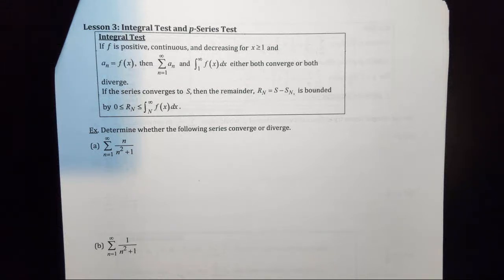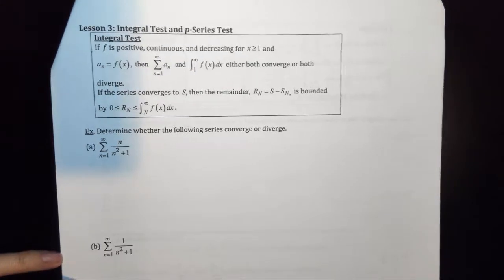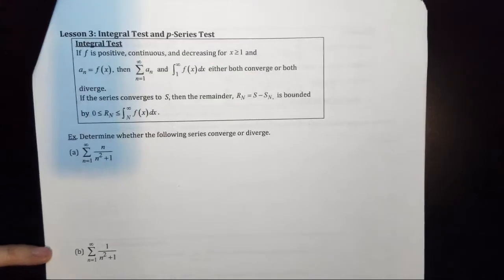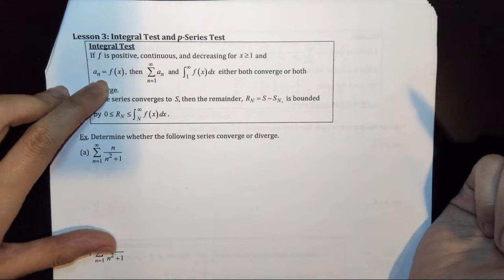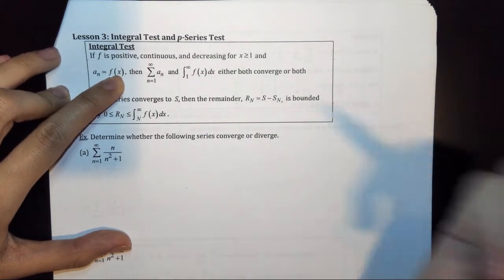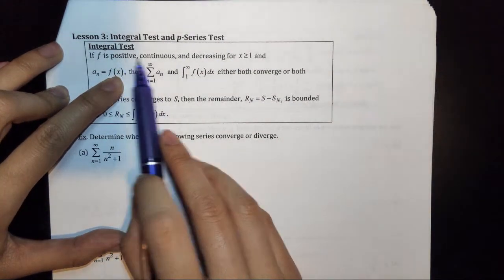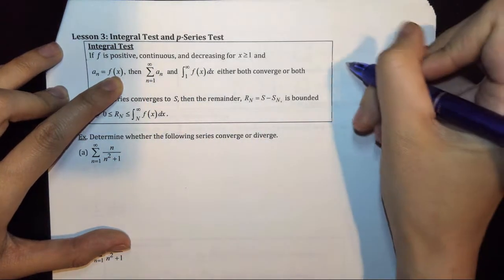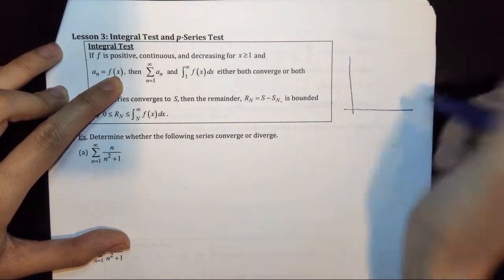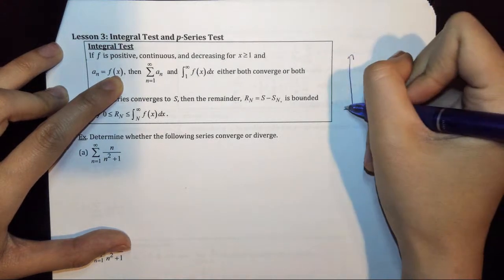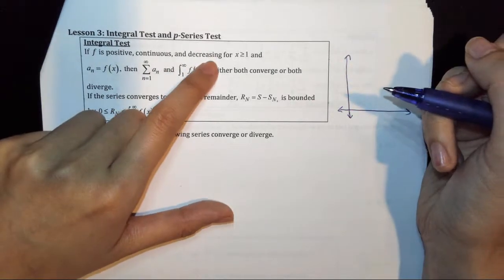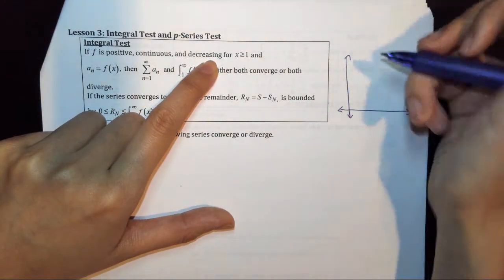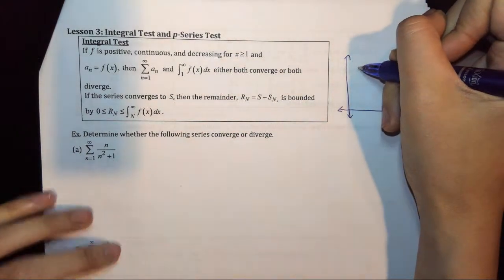Hey guys, alright, in this test we're going to do the integral test and the P-series test. Basically, what the integral test is saying is that if you can write a sequence as a function of x, and that function of x is positive, continuous, and decreasing. So positive means that it's above the x-axis. Continuous means that you can draw it without picking up your pencil. And decreasing means that it's decreasing in size as you get further and further along the x-axis.